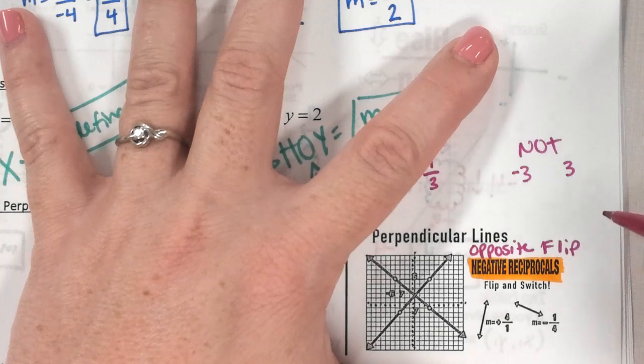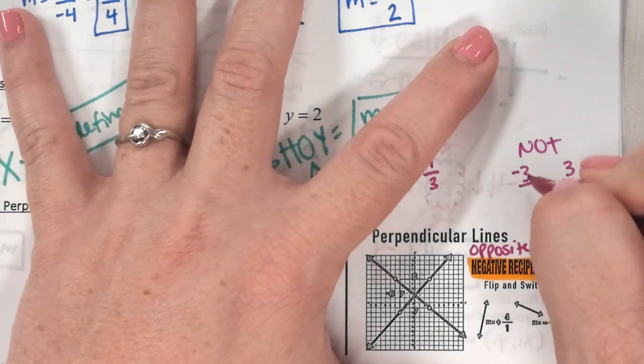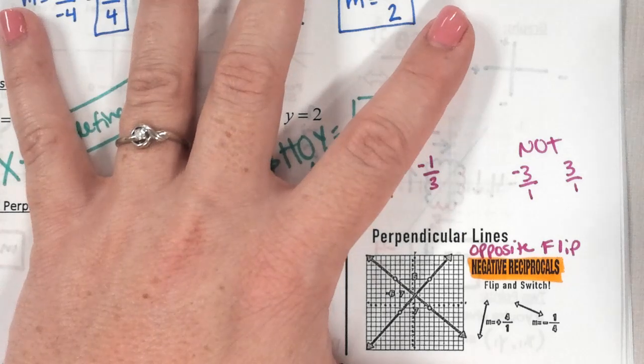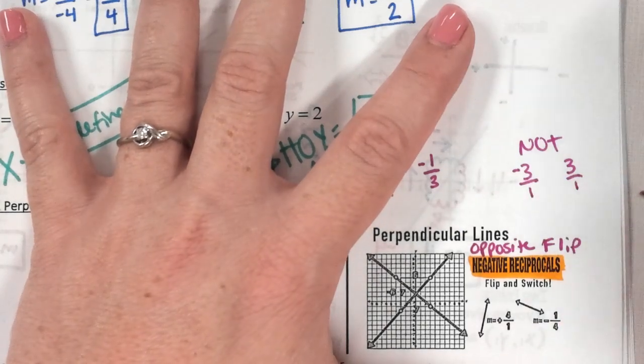Okay, yeah, so things that are not perpendicular are things like negative 3 and positive 3. Well, yes, they're opposite, but did it flip? No, because technically 3 is 3 over 1, and this is also 3 over 1. Did it flip? No, so make it a fraction if it's not already a fraction. So these are not perpendicular, but yes, they're opposite, but they did not flip.